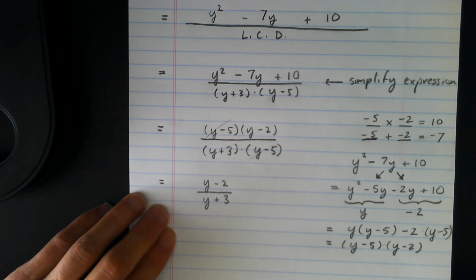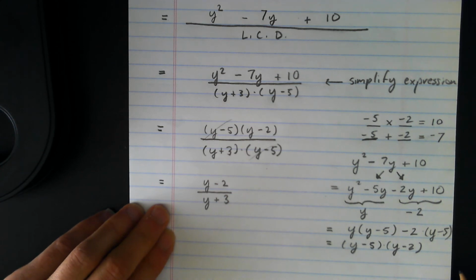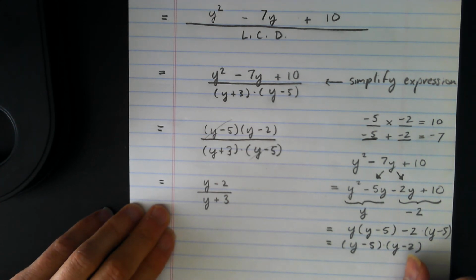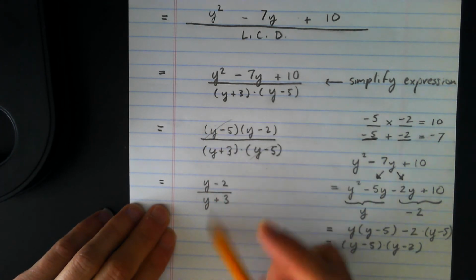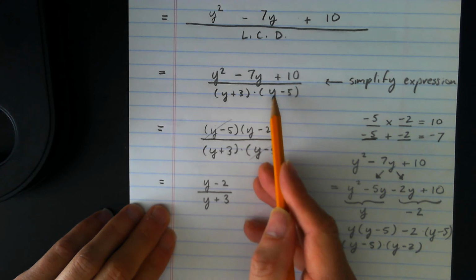Okay, now for domain restrictions, again, we just want to look at the LCD. Just look at the denominators in every step if you're not sure where to look. Okay, and the LCD was just y plus 3 times y minus 5.